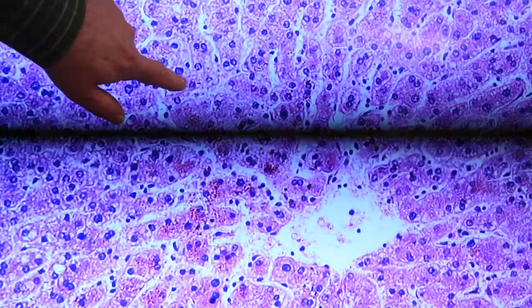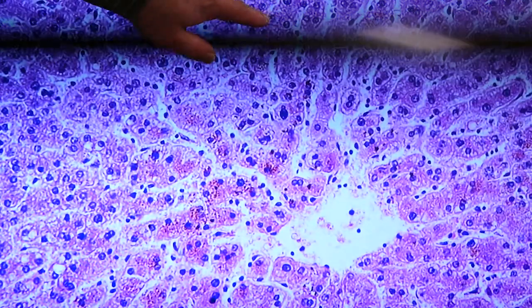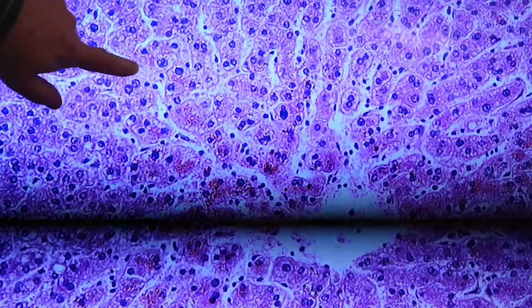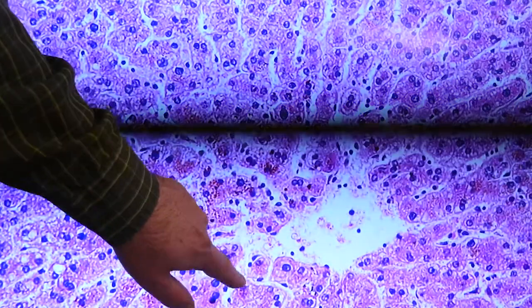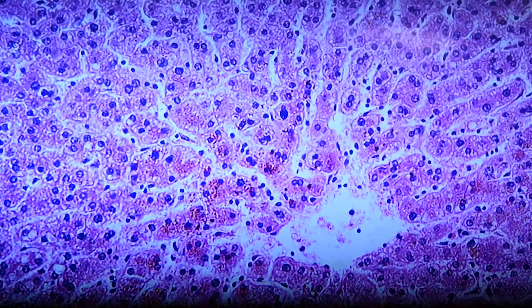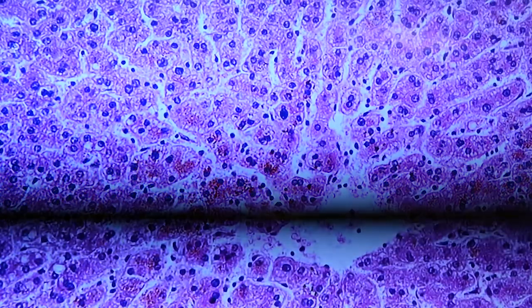You can see them radiating out. Lines of these larger pink cells with a nice round nuclei. And then the white spaces being the sinusoids that travel out away from that center. So we have a few sinusoids connected to that central vein in this example.